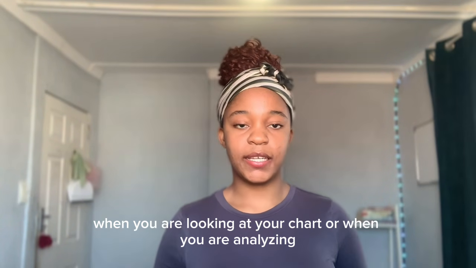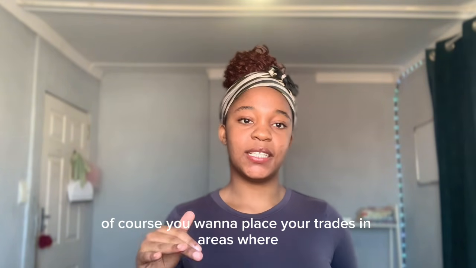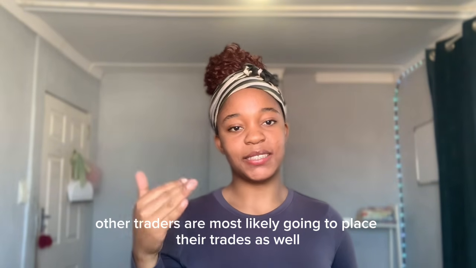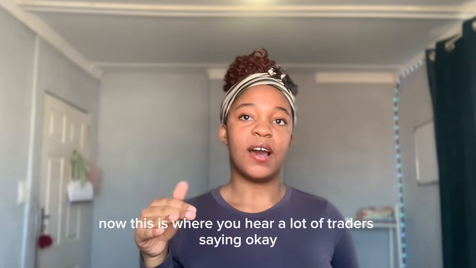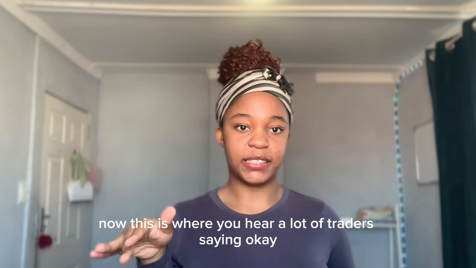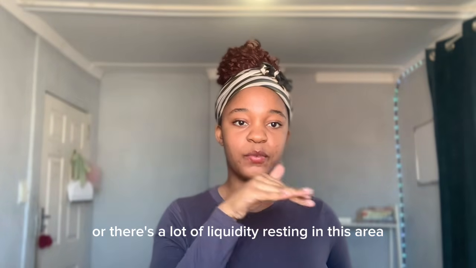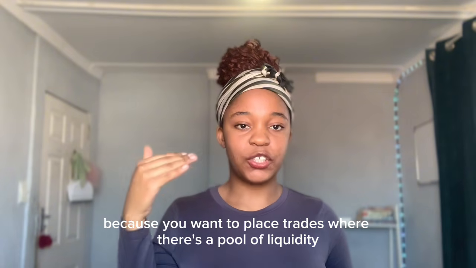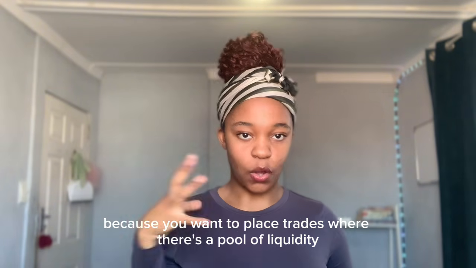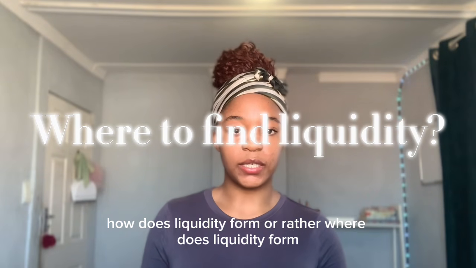When you are looking at your chart or analyzing, of course you want to place your trades in areas where other traders are most likely going to place their trades as well, right? You don't just want to place your trade anywhere. This is where you hear a lot of traders saying there's a lot of liquidity resting above this high, or in this area, because you want to place trades where there's a pool of liquidity.